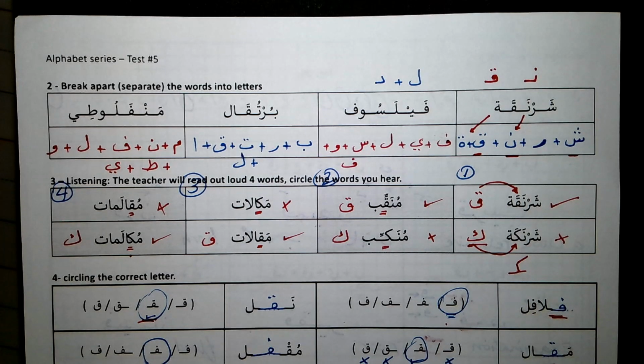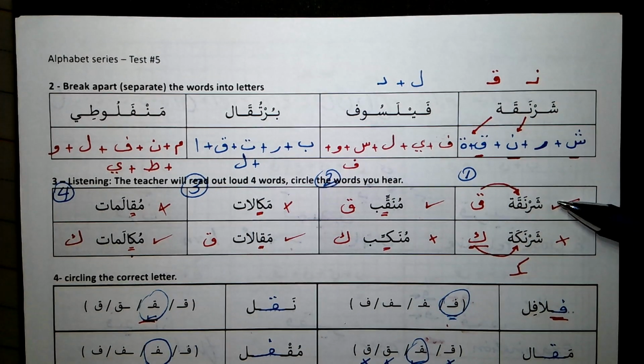Question number 3. Listening. The teacher will read out loud 4 words. Circle the words you hear. The first column. شرنقة.